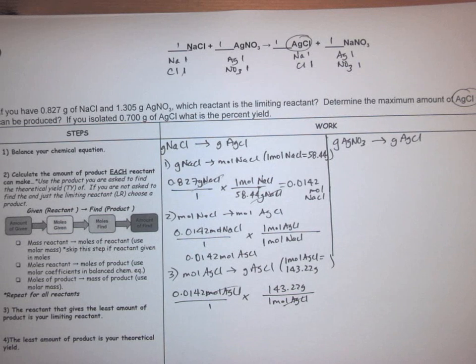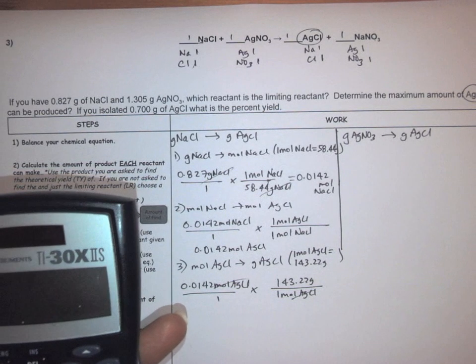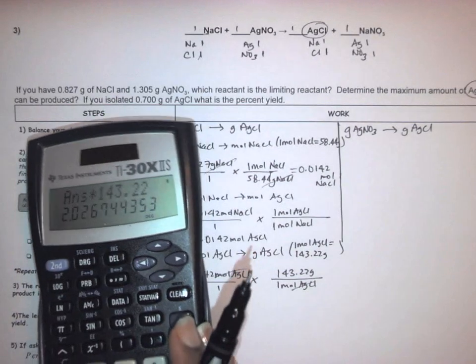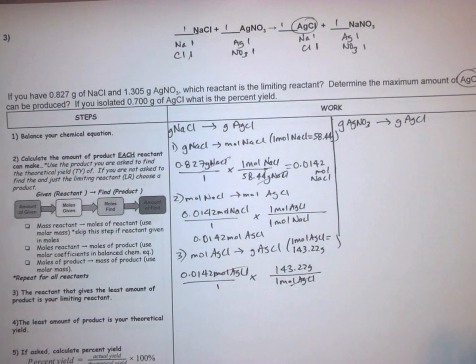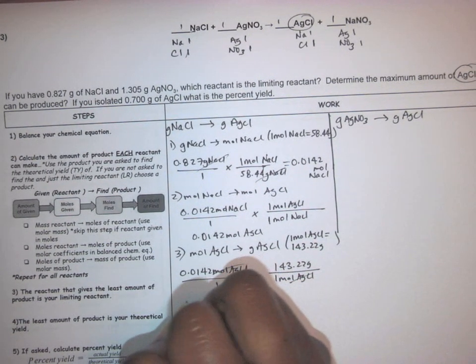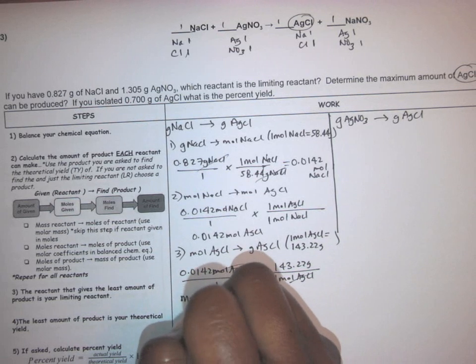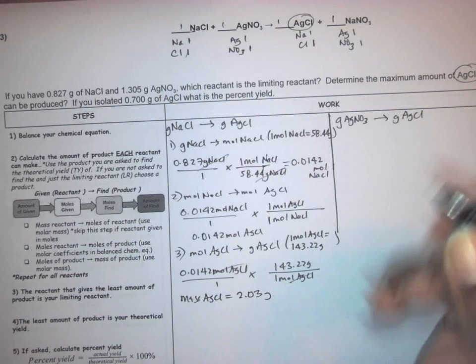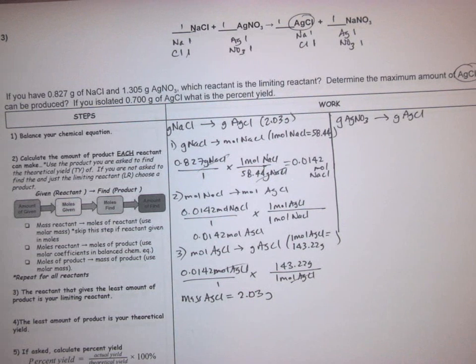Okay, cool. So that number times 143.22 and I get 2.03 because I'm using 3 sig figs here. So I'm going to write that up here so it's easier to see. Okay. All right.